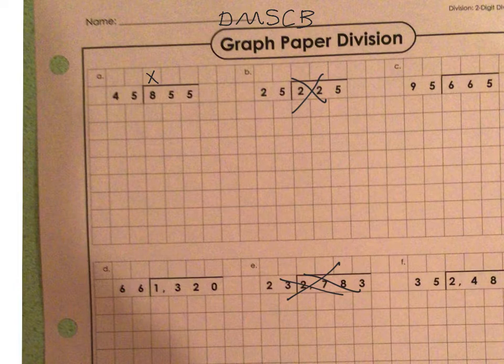So let's try 1. Okay, 1 times 45 is 45. And then I subtract. Remember, when I subtract, 5 take away 5 is 0. 8 take away 4 is 4. Whenever you subtract, you don't want the number that you got, so we got 40, to be bigger than the divisor. Otherwise, we didn't take it in enough times. Okay, but ours is smaller, so we're good.